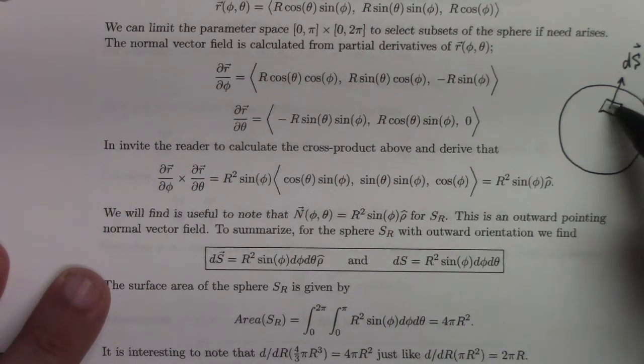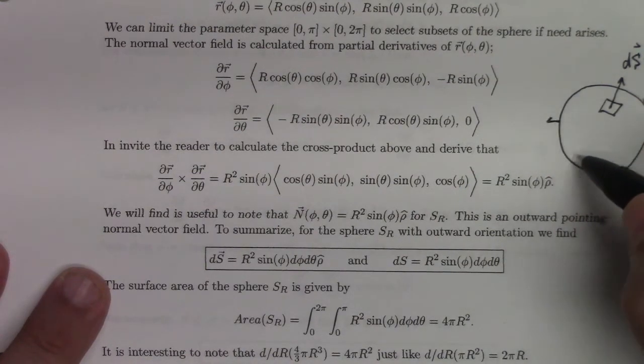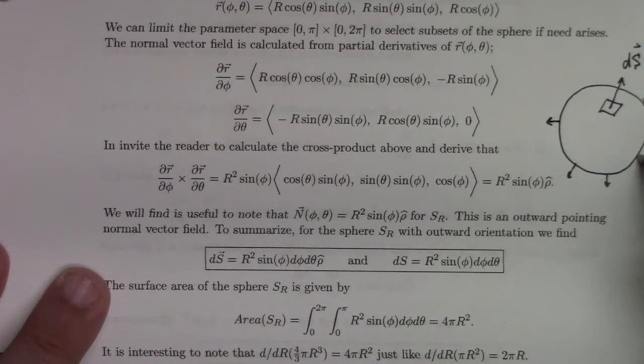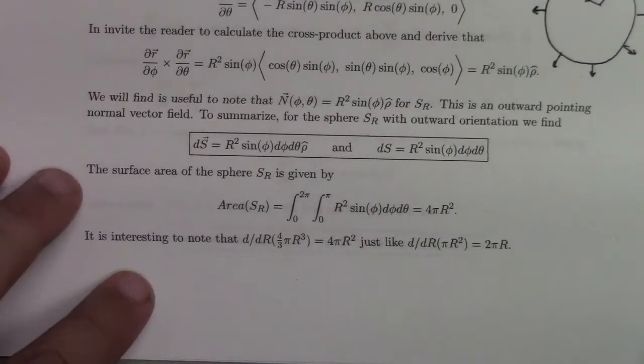The point is the surface area element for the sphere points directly out away from the sphere. The normal to the sphere is rho hat. Rho hat points out from the sphere. That's the direction of the infinitesimal surface area element right here.